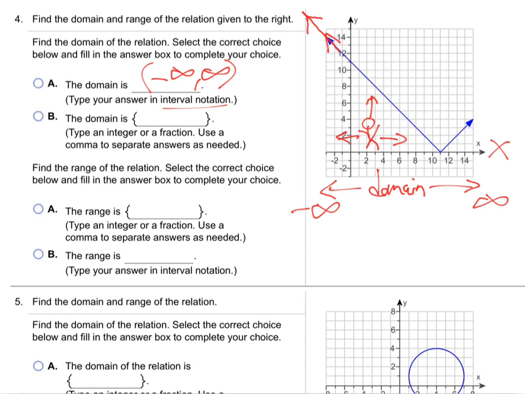Now, second question, range. Guess what? If domain is how far left and right the graph goes, what do you think range is going to be? Up and down. That's exactly what it is. So now, forget about all that x stuff. Range is the vertical coverage. So domain is the width coverage. Range is the up-down coverage.